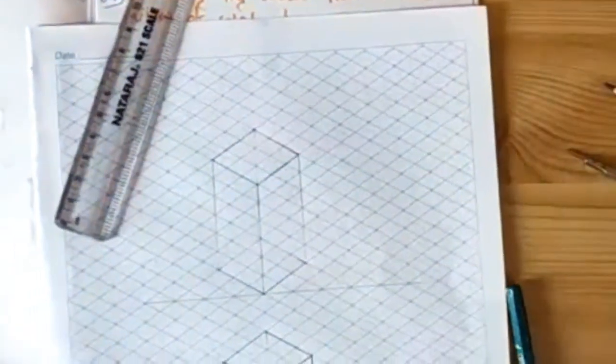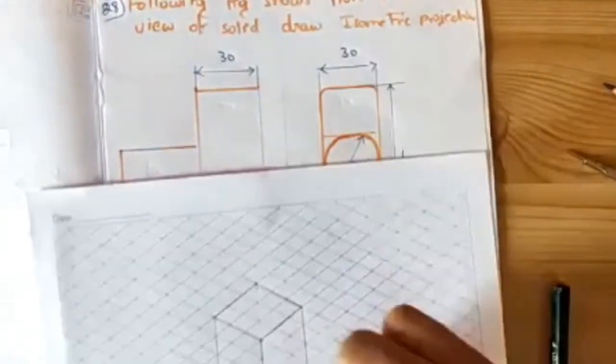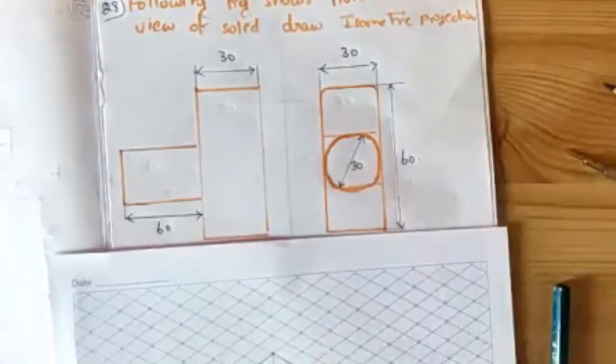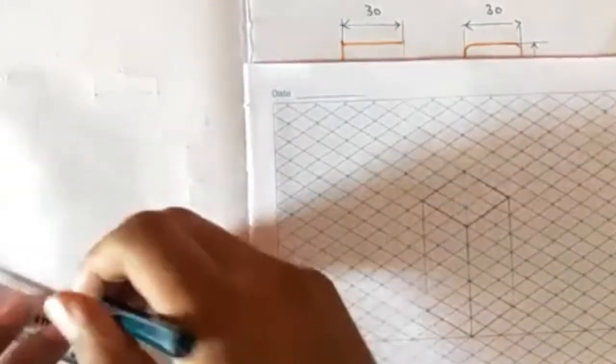Yeah, fine. Now you listen carefully. We are supposed to draw this circle in the middle of this vertical prism. So how do you draw a circle at the middle of the vertical prism? I'll draw a rough sketch and show you.